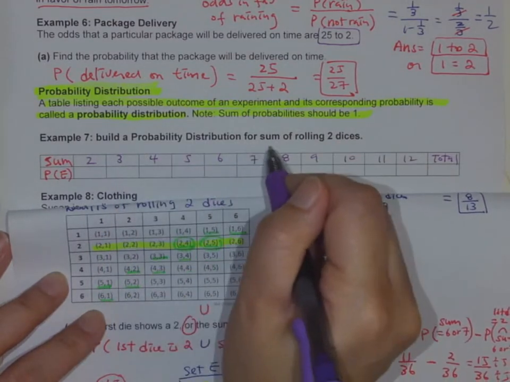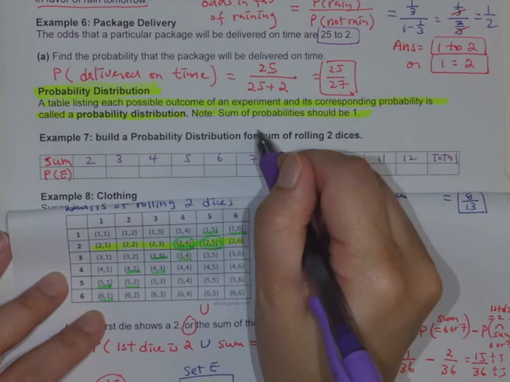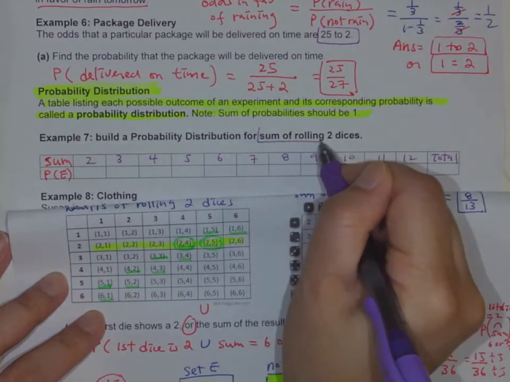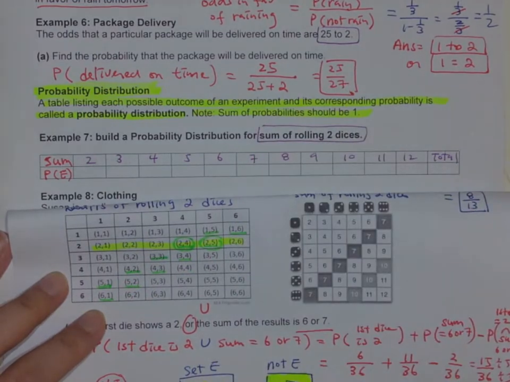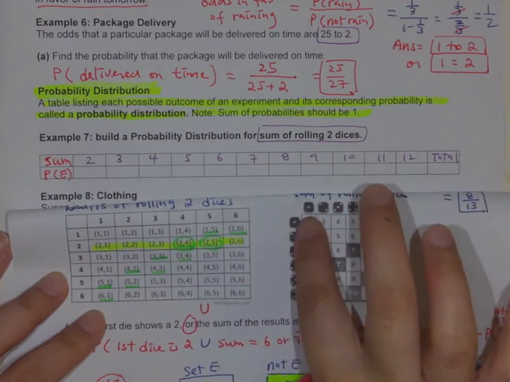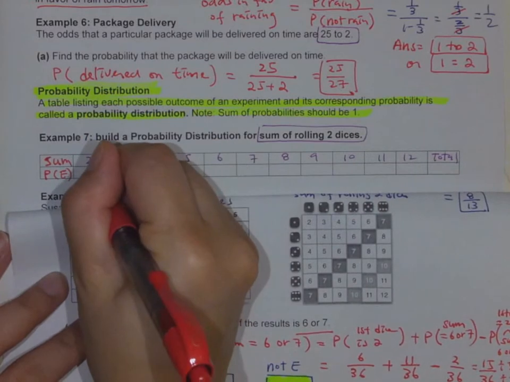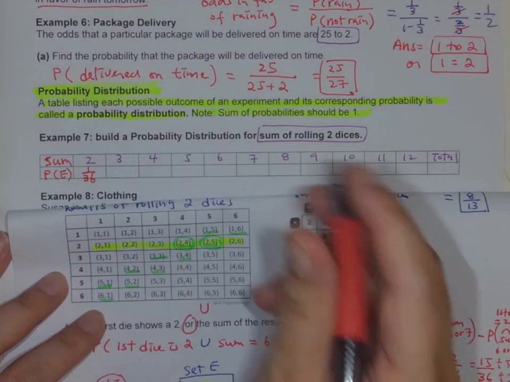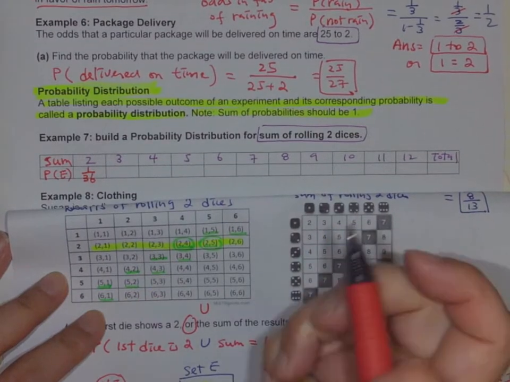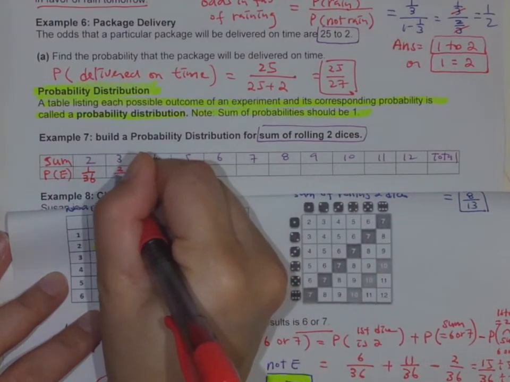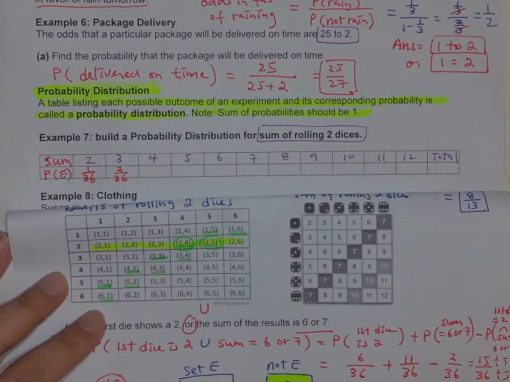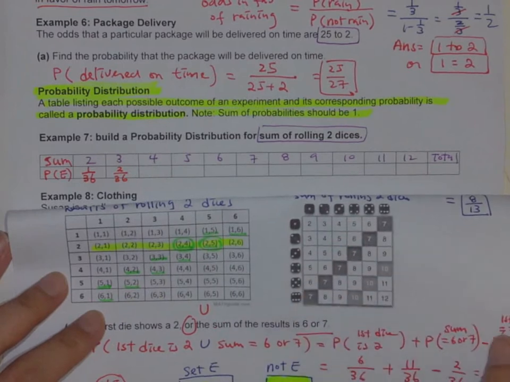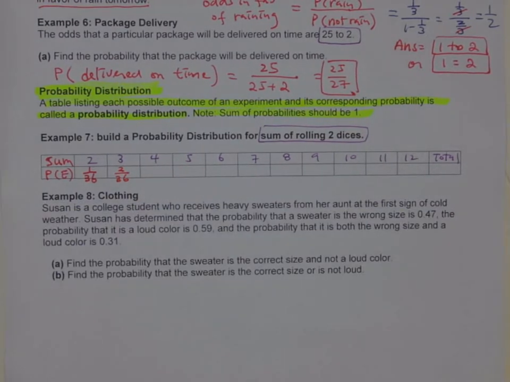So this is the probability distribution for the sum of rolling 2 dice, alright? So rolling a 2 only happens 1 time out of 36 different results, right? So 1 out of 36, and rolling a 3 would be just 2 results out of 36, right? And then we just figure it out using the table, okay?